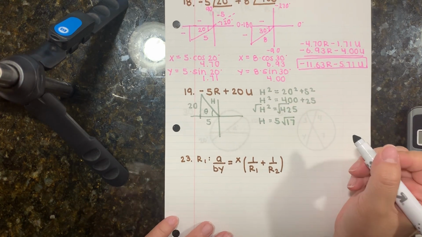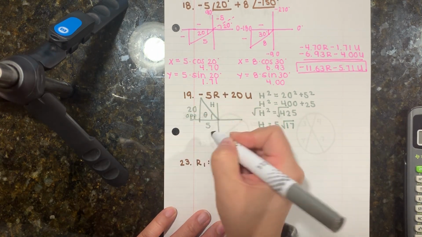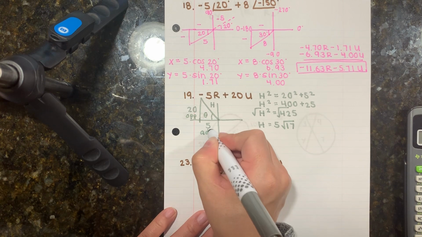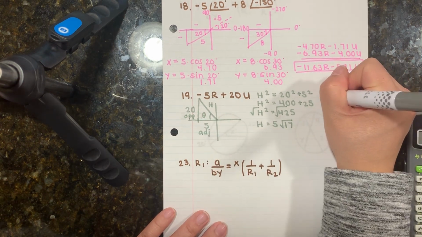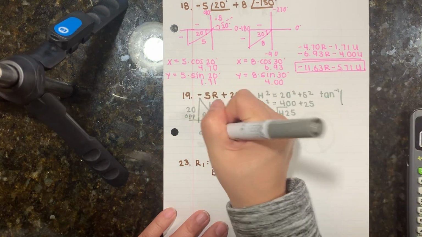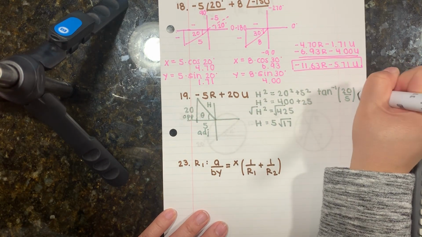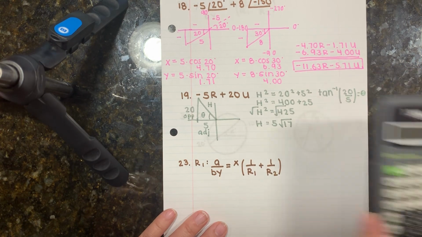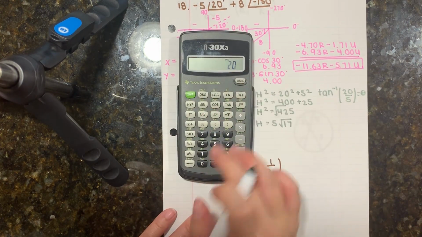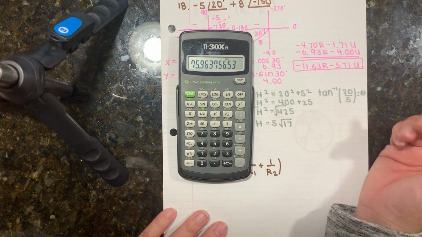Now to solve for my angle. Because 20 is opposite of the angle and 5 is adjacent, we're going to use inverse tangent. And inverse tangent is opposite over adjacent, so that would be 20 over 5. Now in your calculator, it's going to be 20 divided by 5 equals, then second tangent.